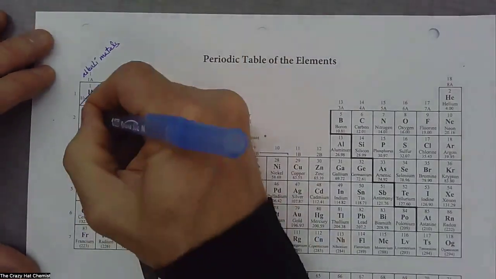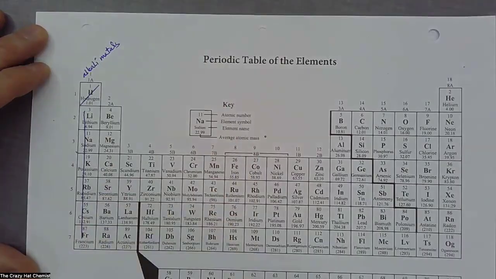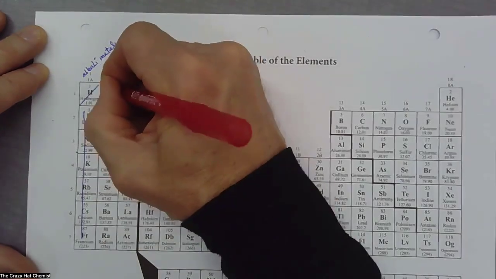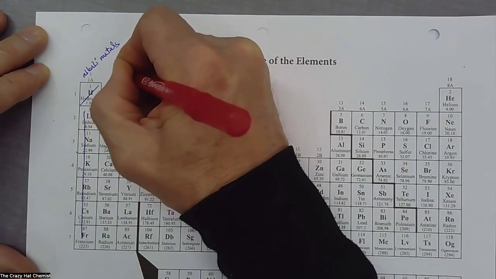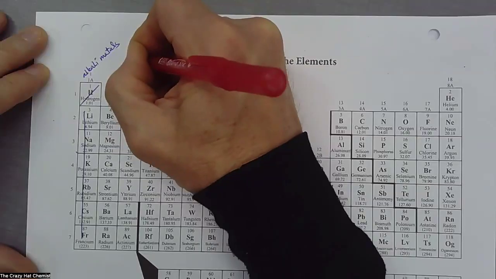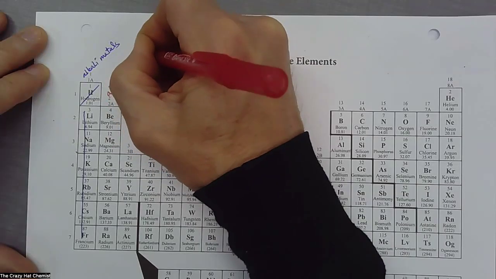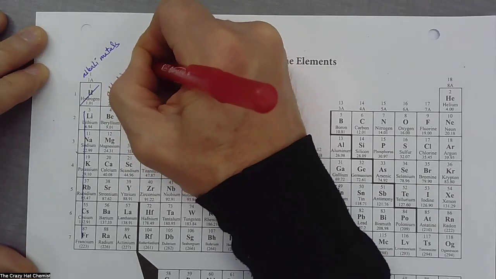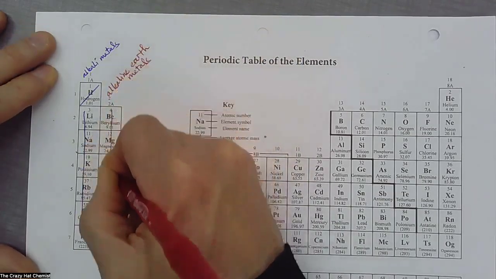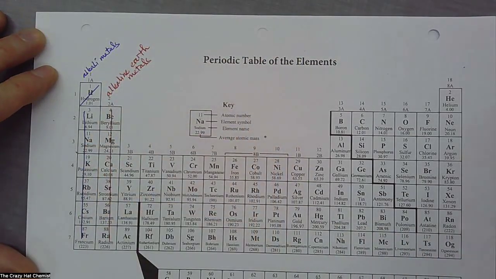So what are the alkali metals? They are in group 1. Okay, the next one are the alkaline earth metals. Alkaline earth metals are group 2.